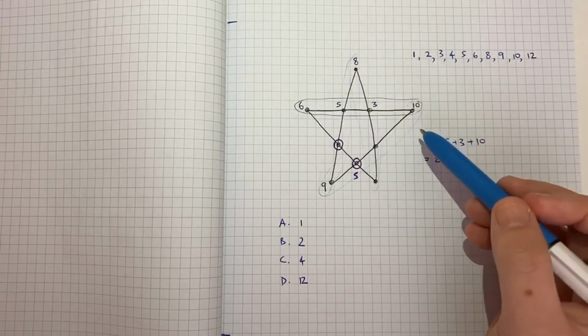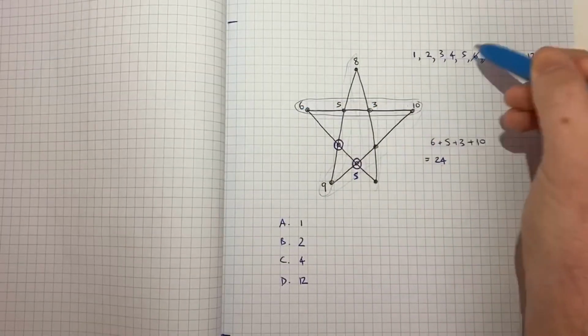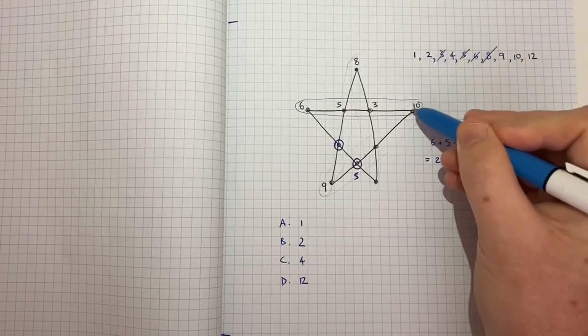So if I just methodically look through, we've got number 8, that's been done. Number 6 has been done. Number 5, number 3, number 10.